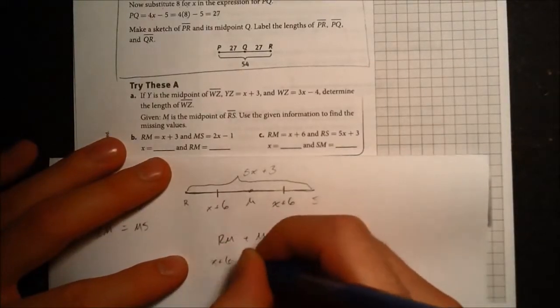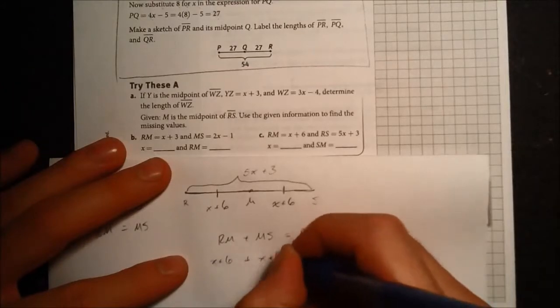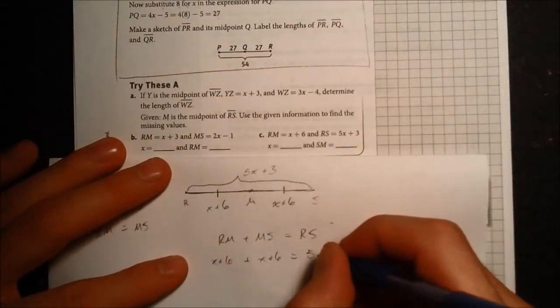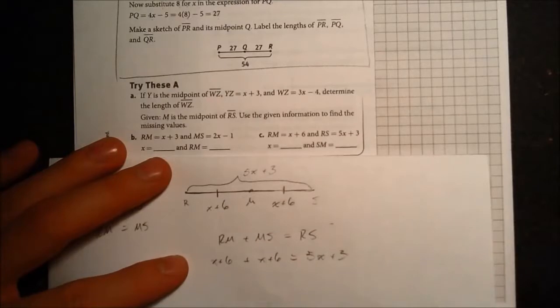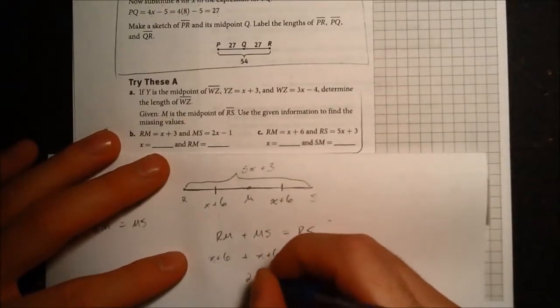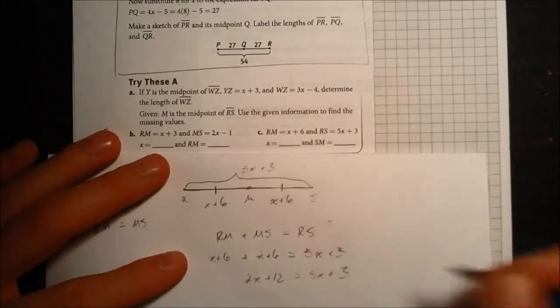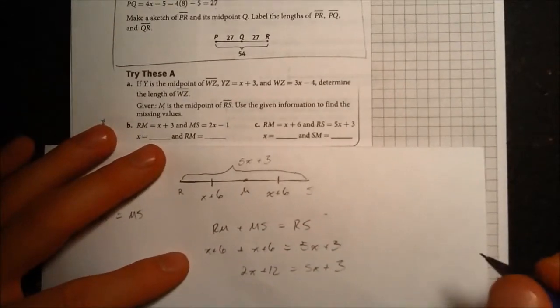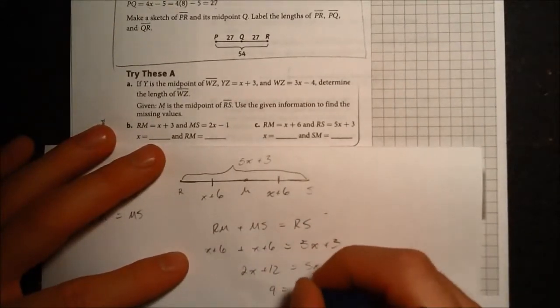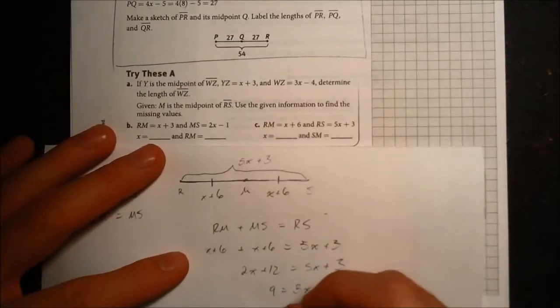This is x plus 6 plus x plus 6 is equal to 5x plus 3. Combining like terms, I get 2x plus 12 is equal to 5x plus 3. Continue solving, I get 9 is equal to 3x. Divide by 3 on both sides, x is equal to 3.